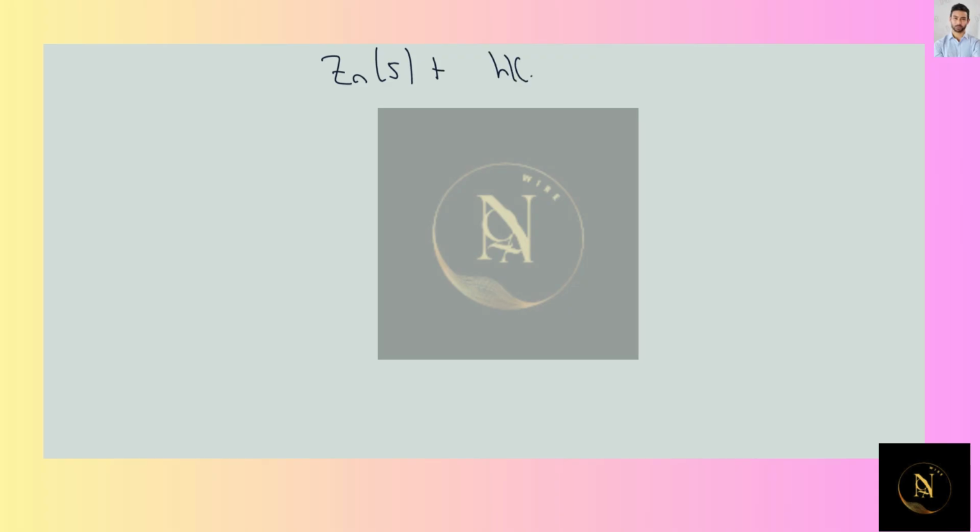Hi, so over here we're dealing with the following reaction of solid zinc plus HCl. In this case, we're going to require two equivalents of HCl in aqueous medium, and this is going to produce zinc chloride in aqueous media plus hydrogen as a gas. So this reaction is quite common whenever we want to do an experiment in the chemistry lab, right?